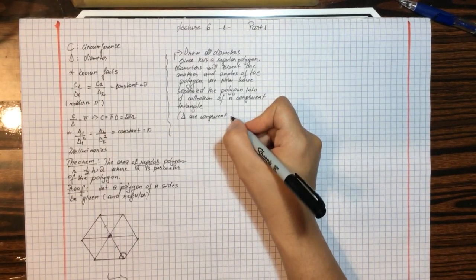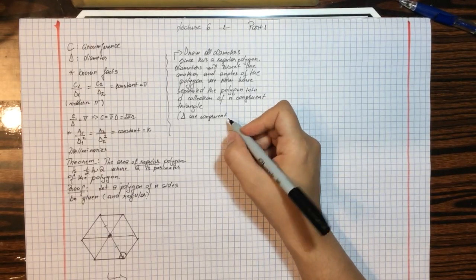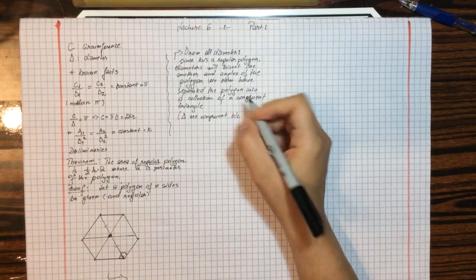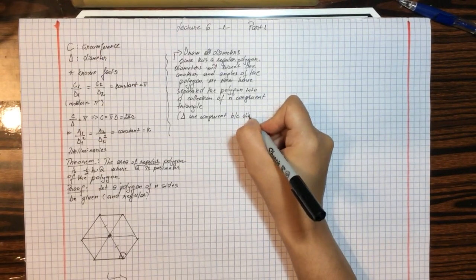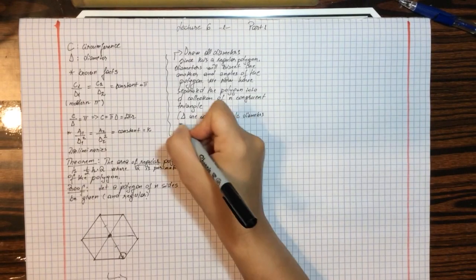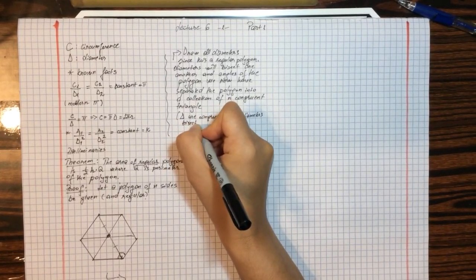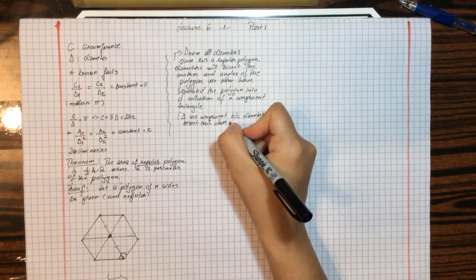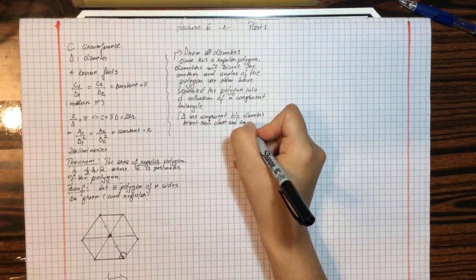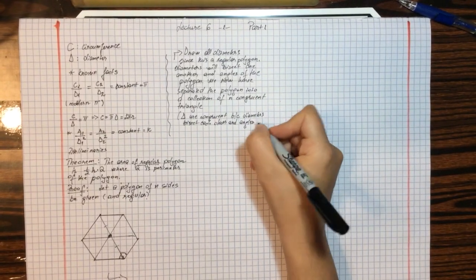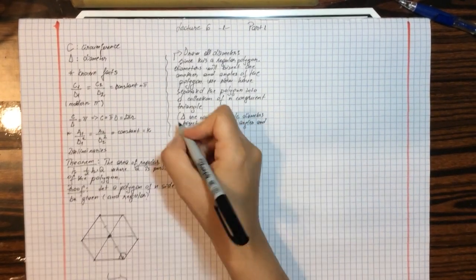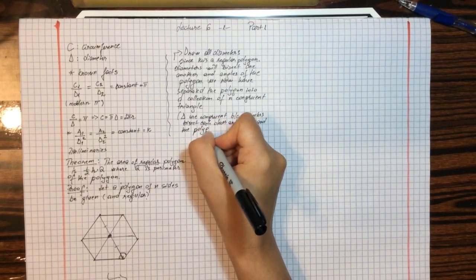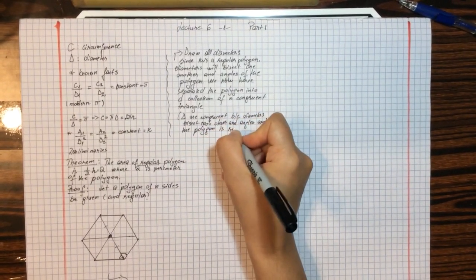Again, triangles are congruent because diameters bisect each other, and angles, and the polygon is regular. Okay.